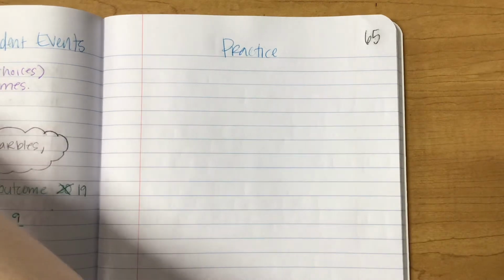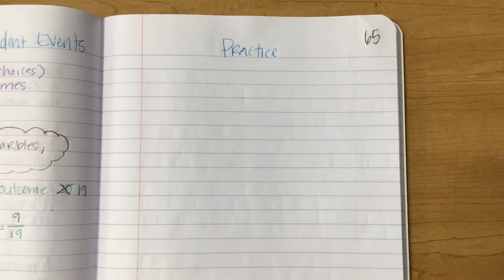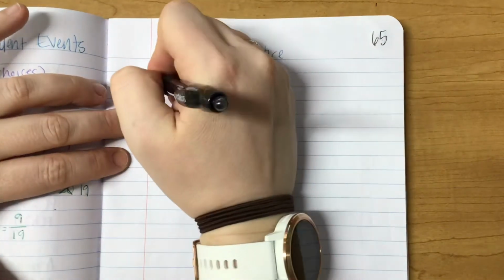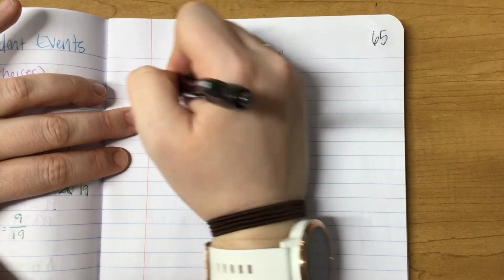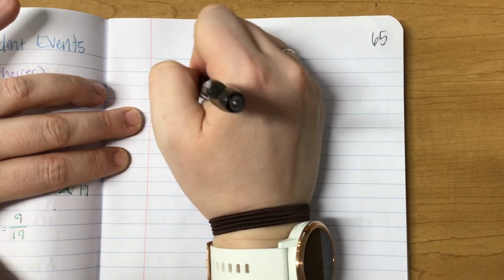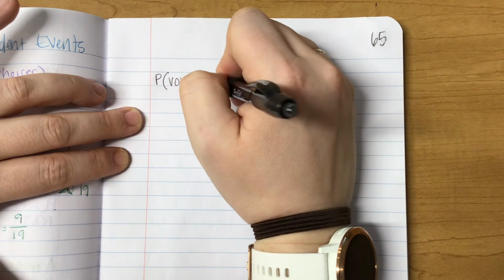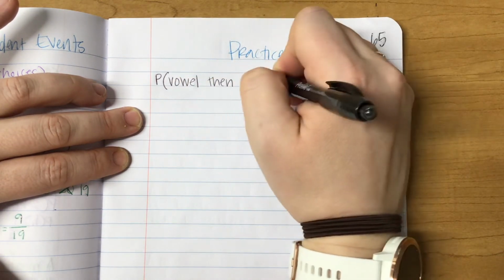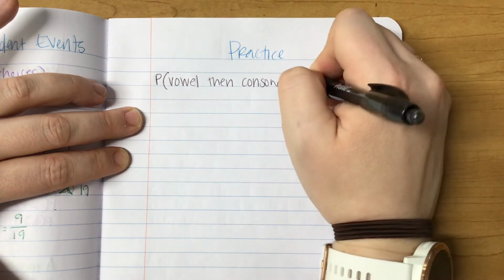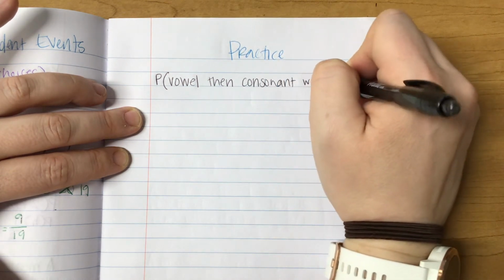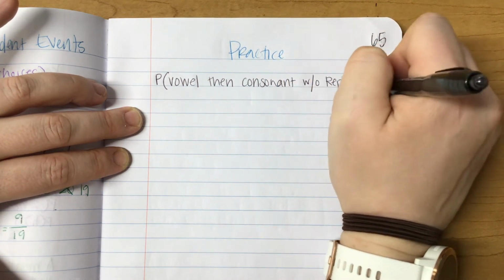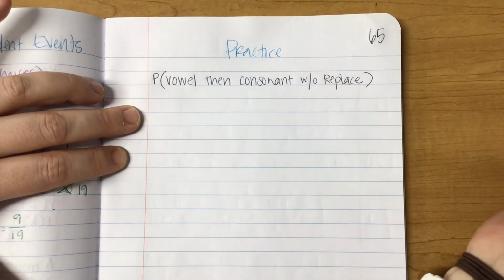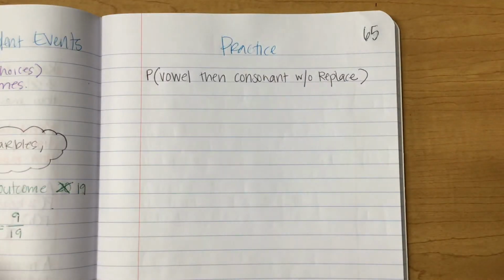So let's do the probability of a vowel, then a consonant, without replacing. So let's assume that this is all of the letters of the alphabet.